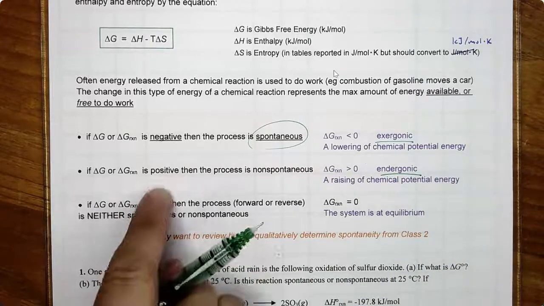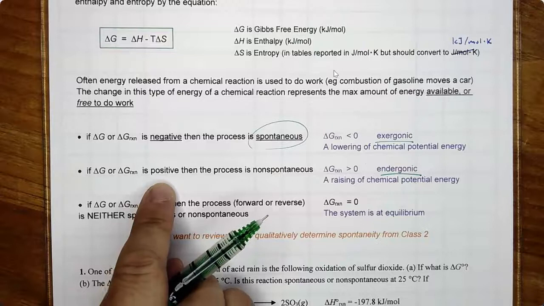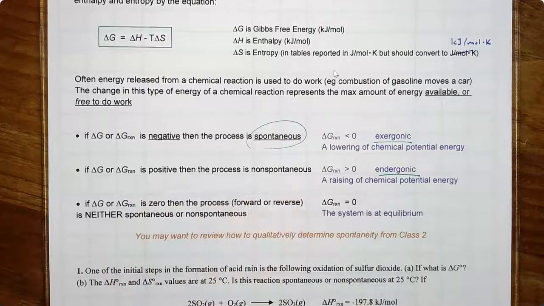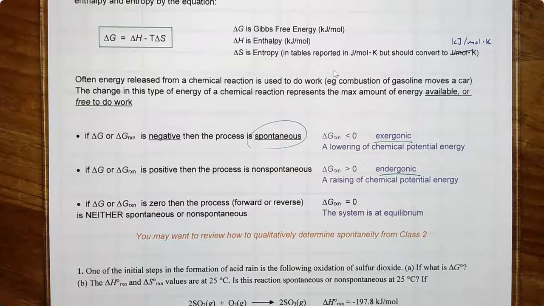And again, if it's positive, then the reaction is non-spontaneous. And if you have a reaction that is spontaneous in the forward direction, if you go in the reverse direction, it has to be the opposite. It has to be non-spontaneous.